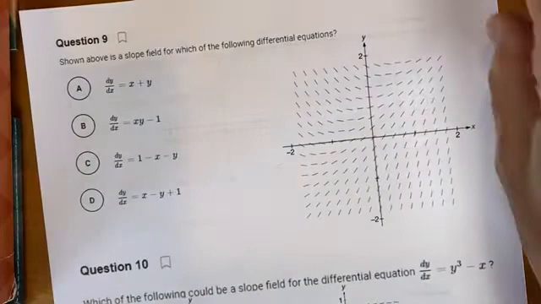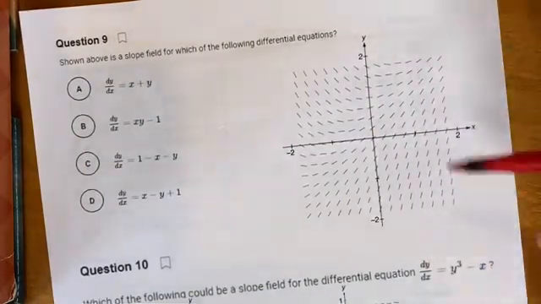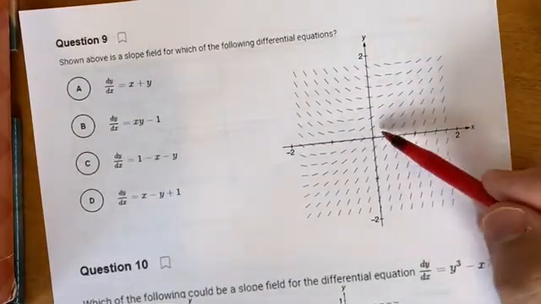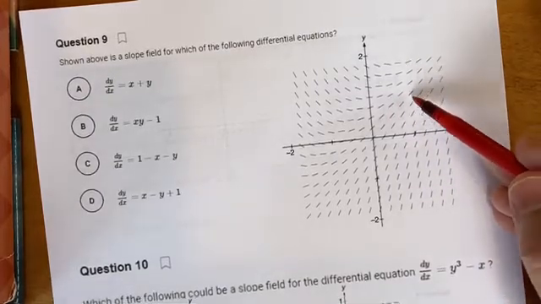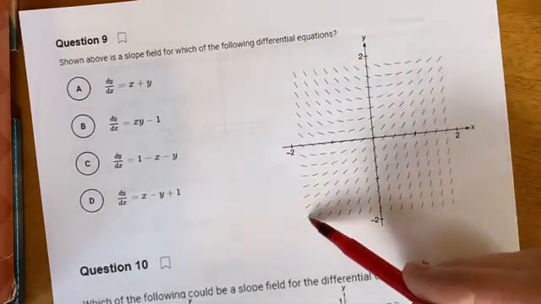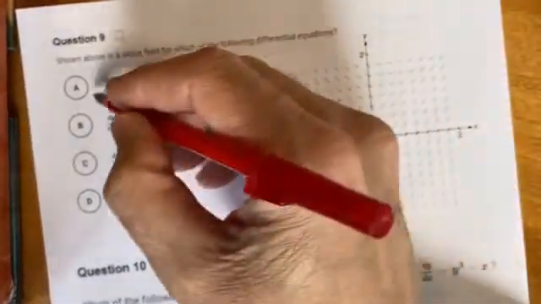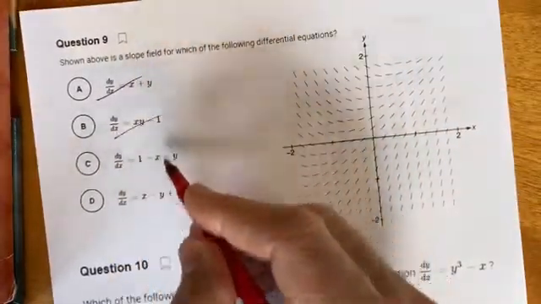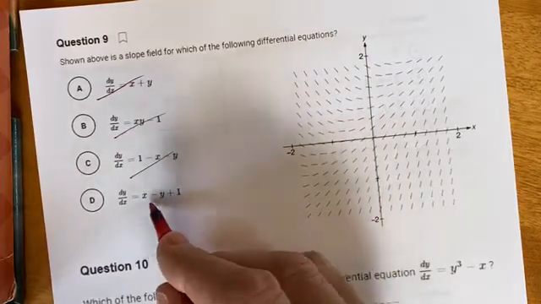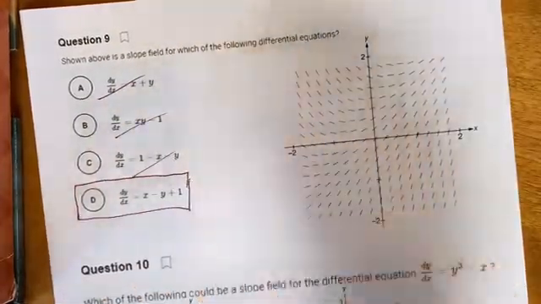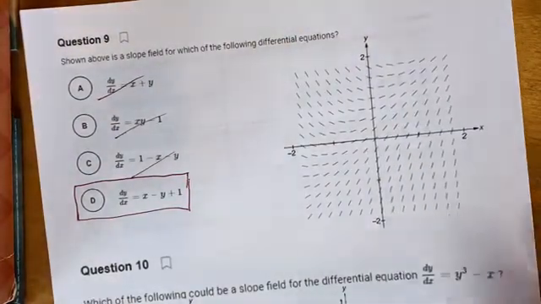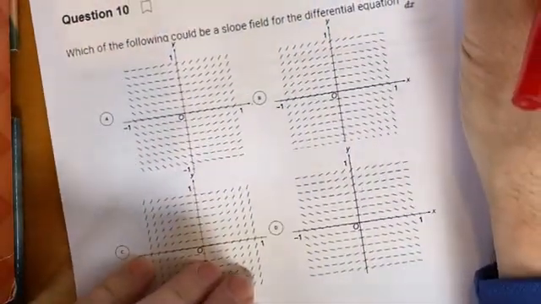Okay, number 9. Looks like whenever x and y are the same, the slope is 1, right? So that won't do. That wouldn't do. And x might, yep. That was a good observation. It worked out. Okay, how about this one?